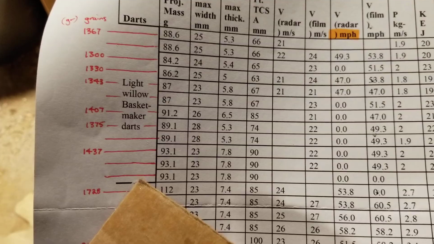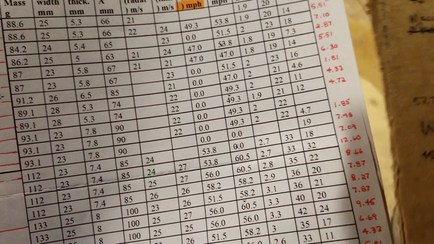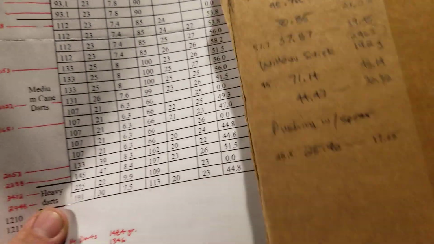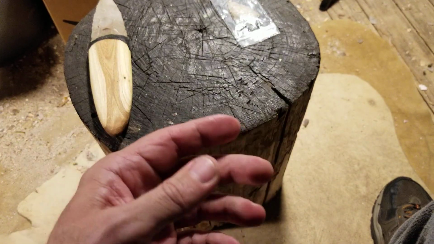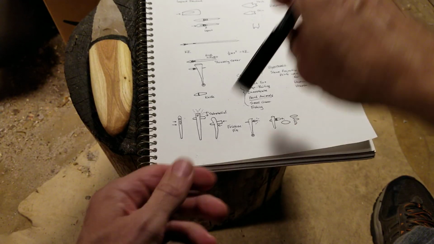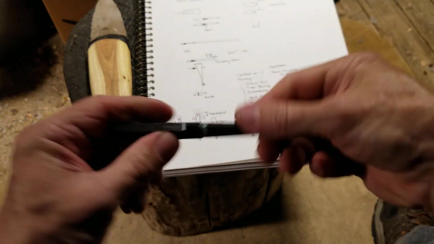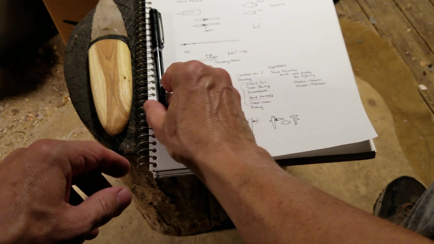Okay, so that gives you an idea of what I'm doing and what I'm trying to compare this to, and why I'm doing these other side projects along with the study on the atlatl darts themselves and the atlatl construction too.